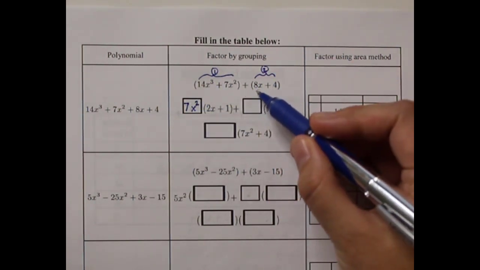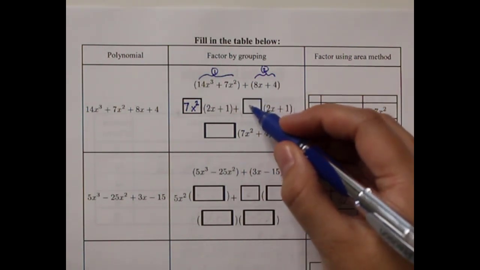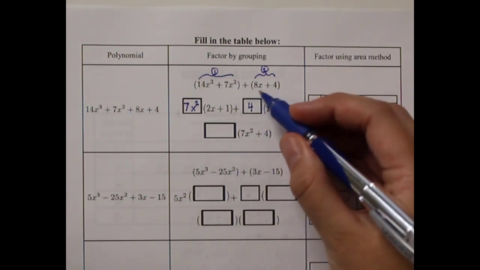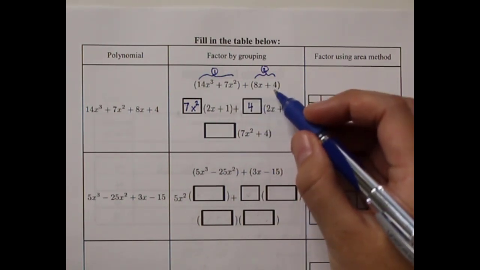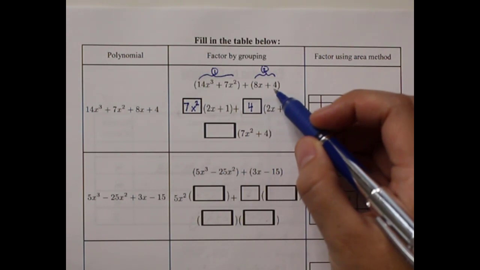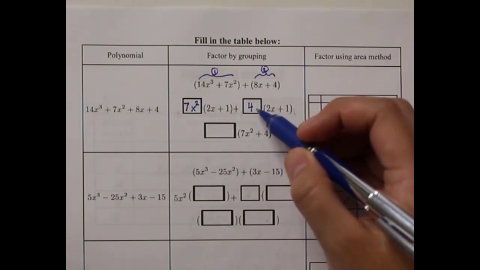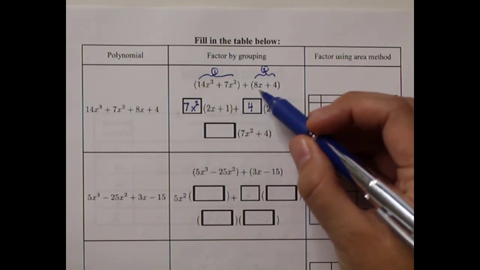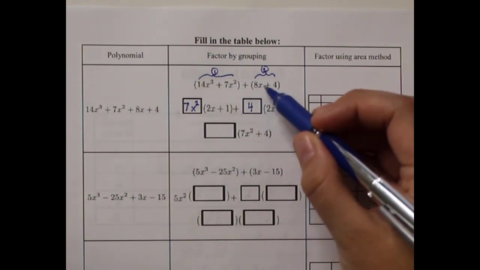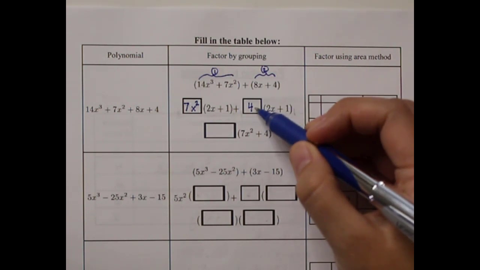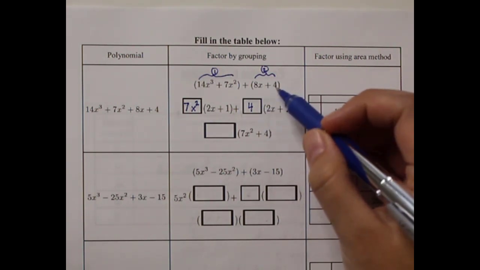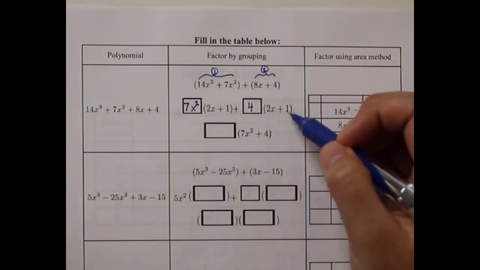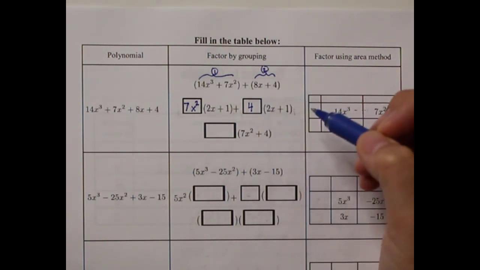Next group, 8x and 4, what do they have in common? Well, 8 and 4 share a 4. And they don't both have x's as far as the terms go. So that's all they share. 8x and 4 only share a 4. And so if we factor that out, we have 2 left and an x left, because 8 divided by 4 is 2, and there's still an x. And then 4 divided by 4 is 1. So we took out a 4 from 4. And remember, this is not nothing when you take out 4 from 4. It's really 4 divided by 4, so there's a 1 left.